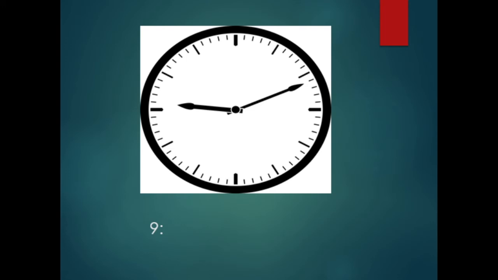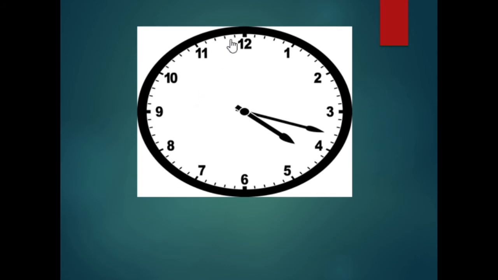Okay, so the short hand is at 9 and the long hand is near the number 2, so it's 10 minutes plus the long hand is pointing at 1 second after the 10th minute, so it's plus 1 second. So when you write it, it becomes 9:11. This is 9:11.